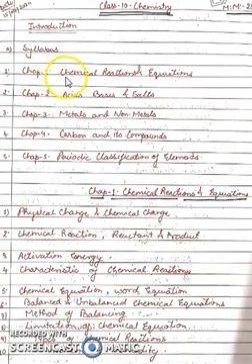Chapter 1st, chemical reactions and equations. Chapter 2nd, acids, bases and salts. Chapter 3, metals and non-metals. Chapter 4, carbon and its compounds. Chapter 5, periodic classification of elements.